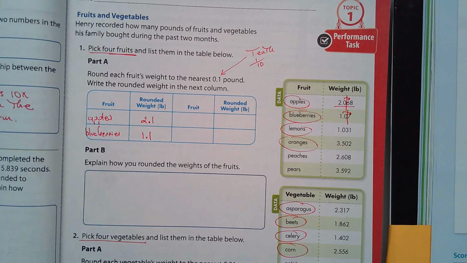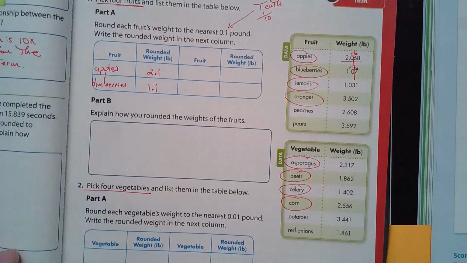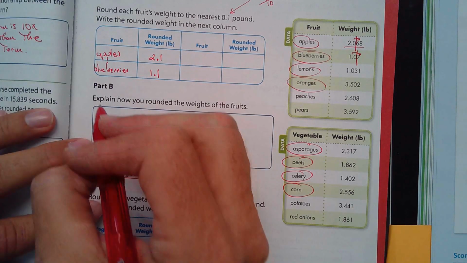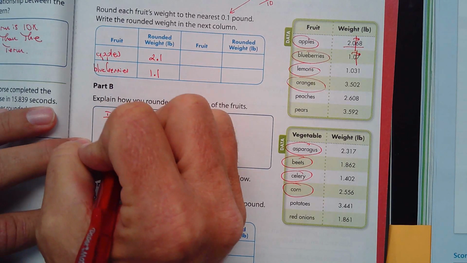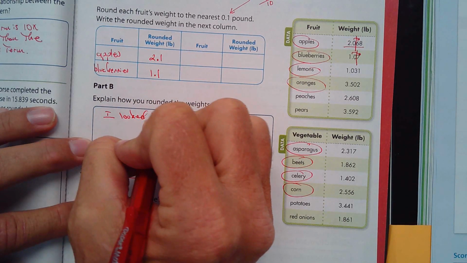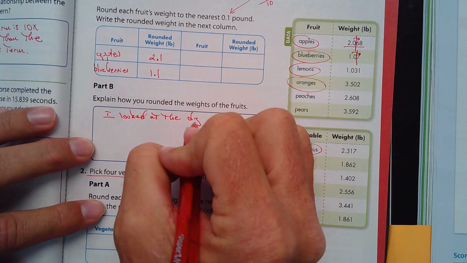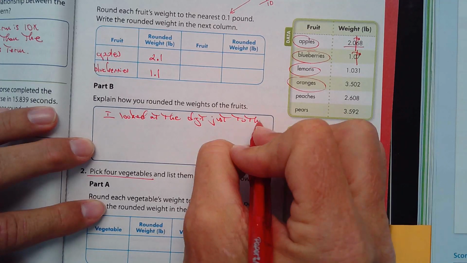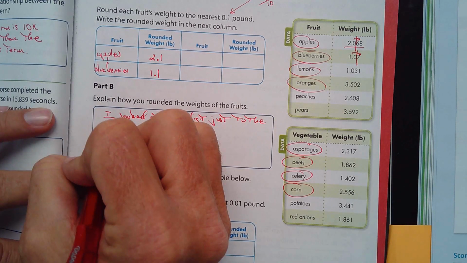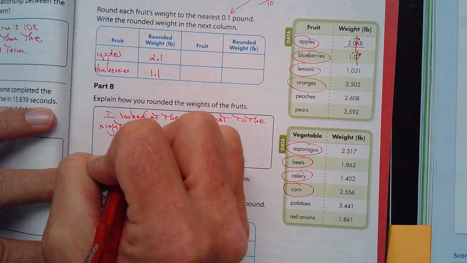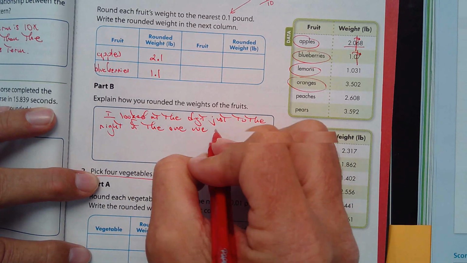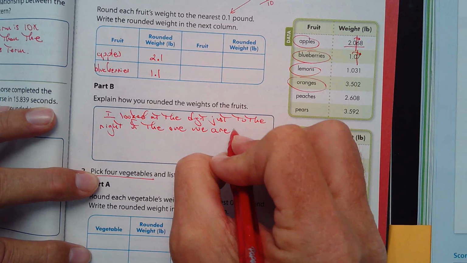Okay? And then it says, explain how you rounded the weights of the fruits. How about: I looked at the digit just to the right of the one we are rounding.